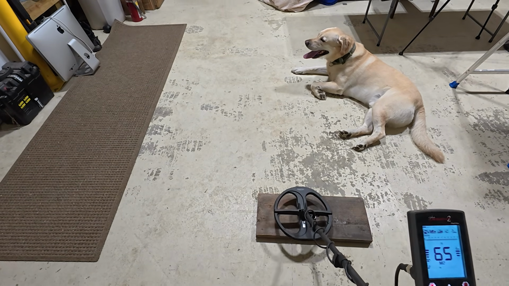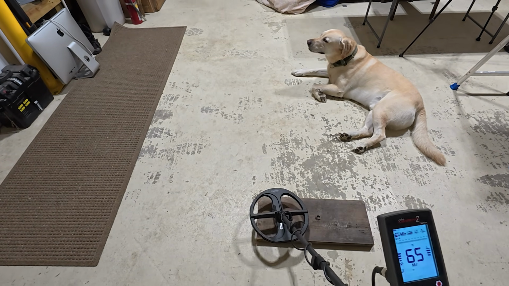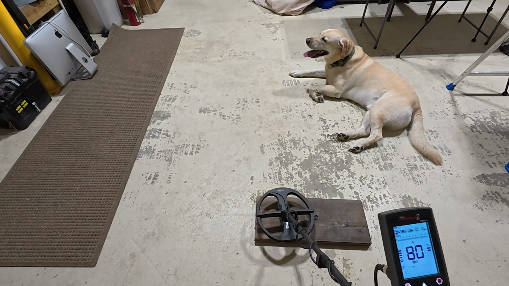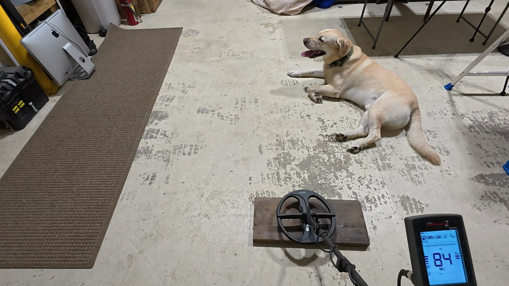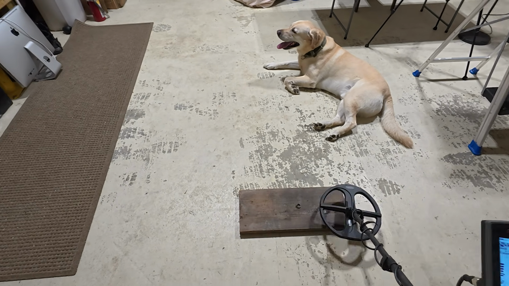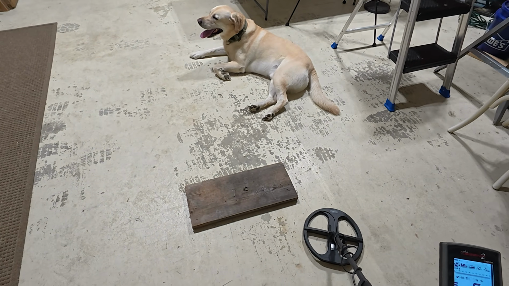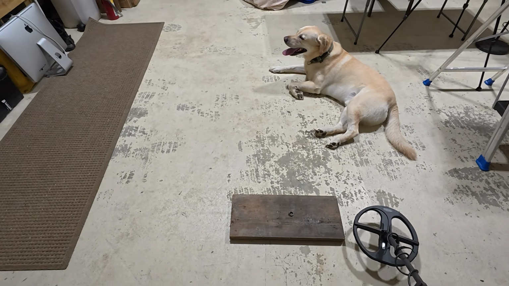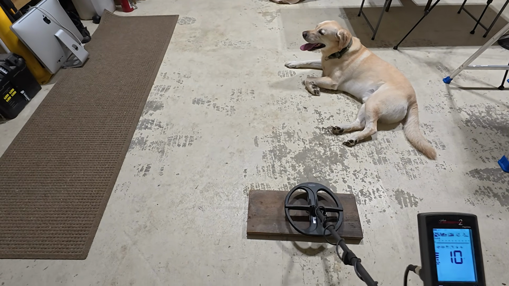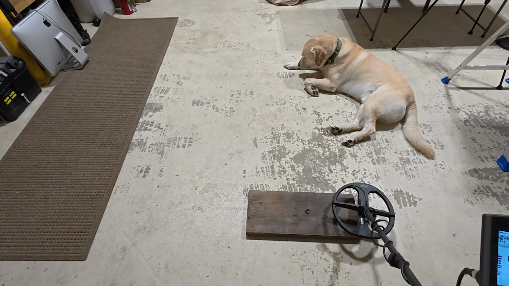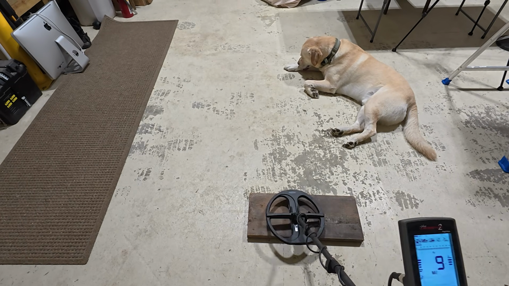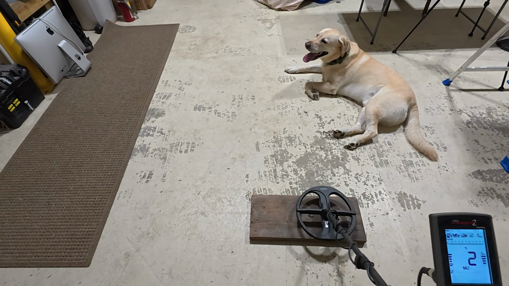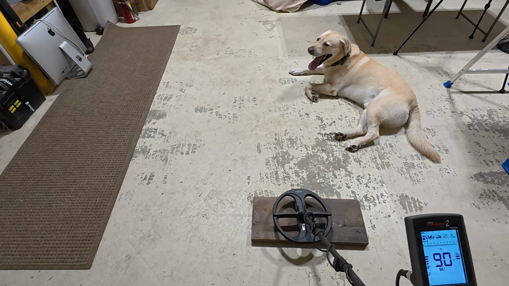I'm getting a double blip. Target ID is jumping around a lot. But what if we actually raise up the recovery speed? Let's raise it up to 10, see what happens. This is the highest setting you can raise it to. Can you isolate that ring from that nail?